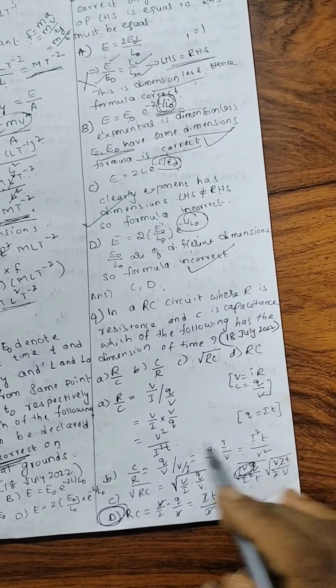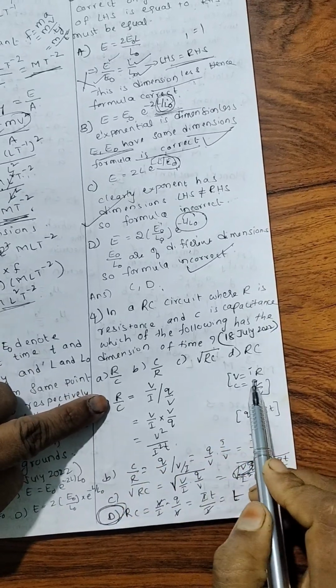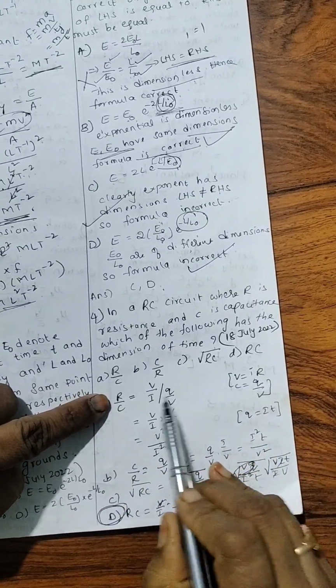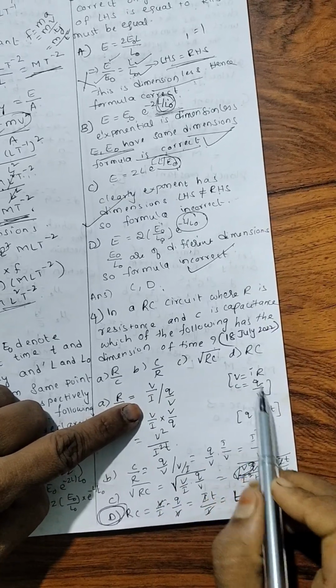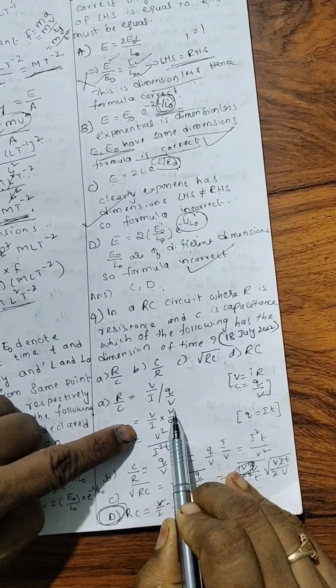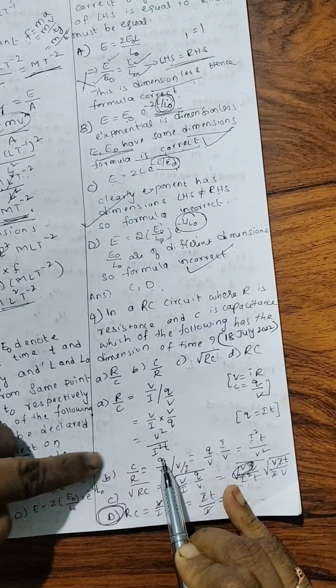Means answer must be T. First, R by C. According to Ohm's law, V equal to IR, so R can be written as V by I. By capacitance of capacitor, C equals Q by V. So V by I into V by Q, which is V square by I square T.